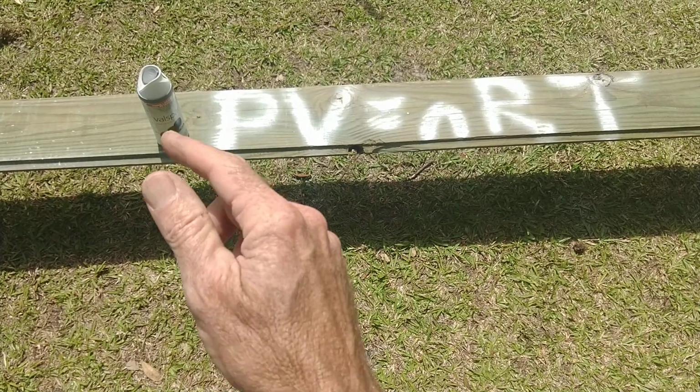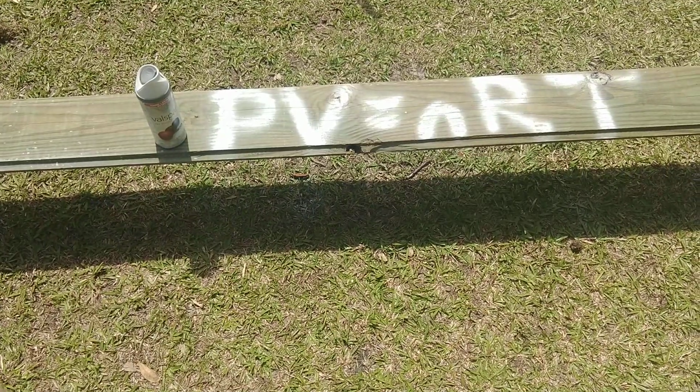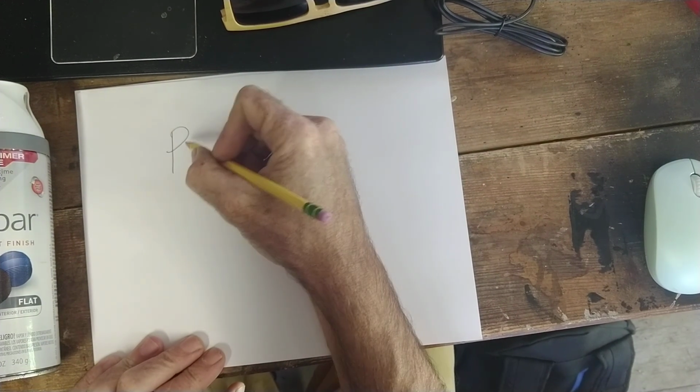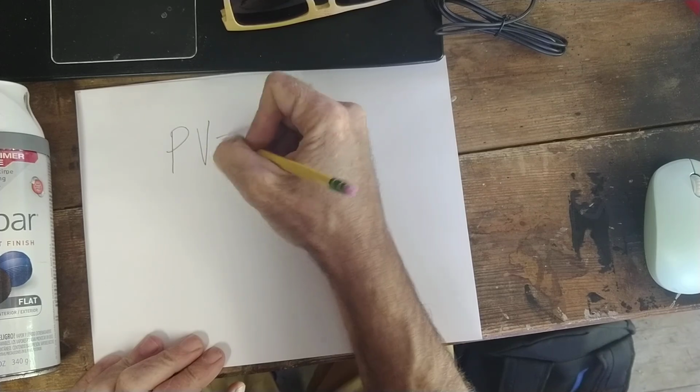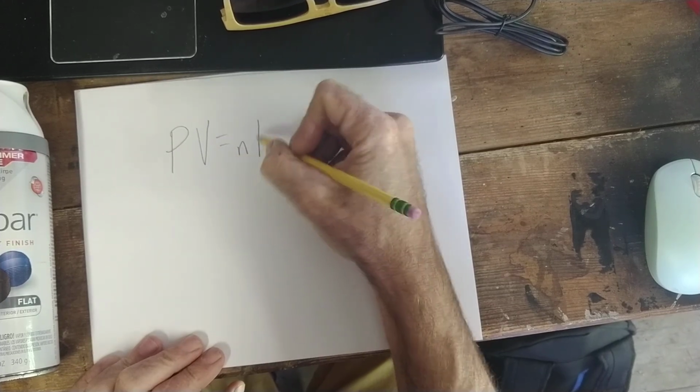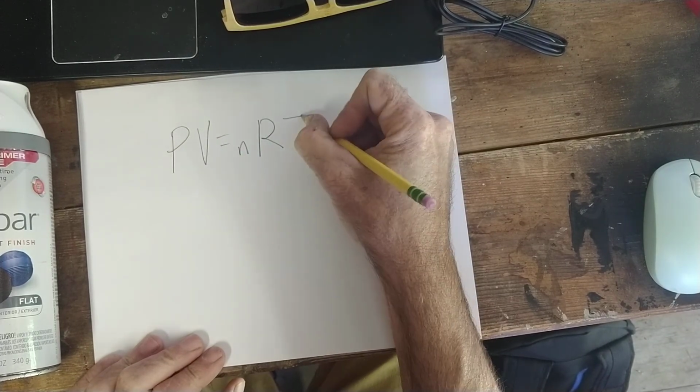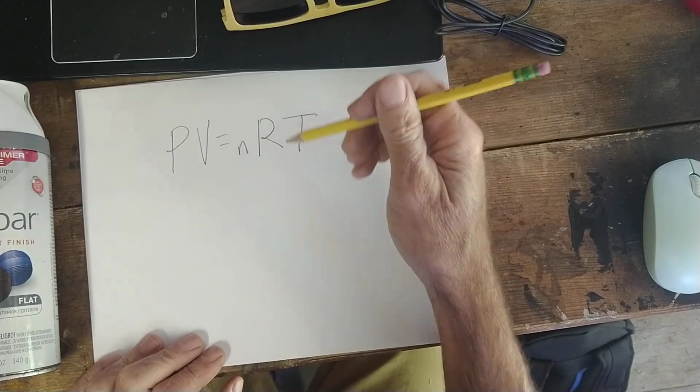Does that make sense? I'll show you a math equation. All right, here's the math equation. Pressure times volume equals the number of moles times our adjustment number times the temperature in Kelvin. It's got to be Kelvin.